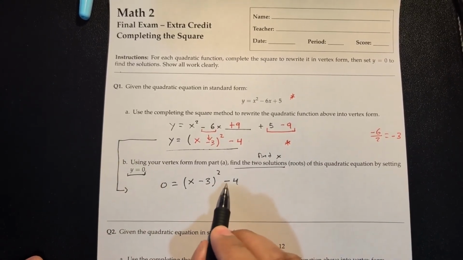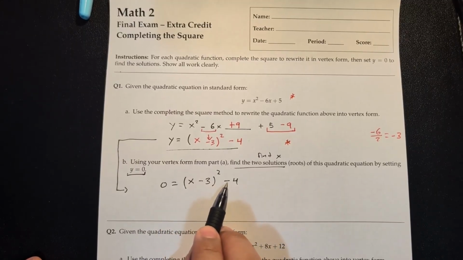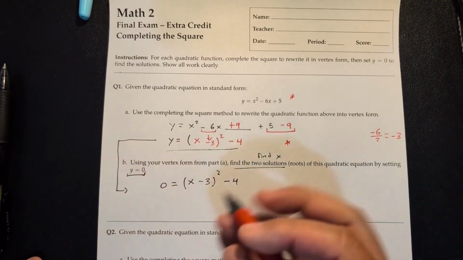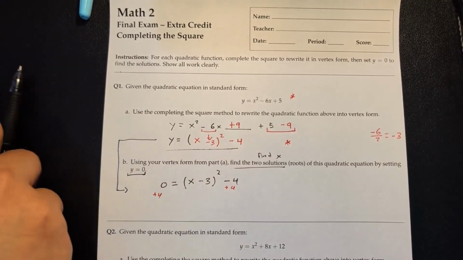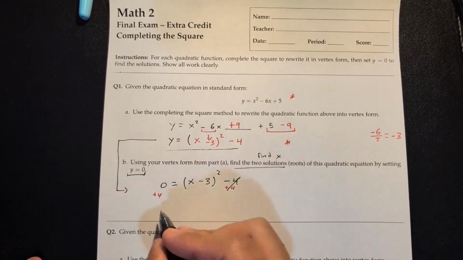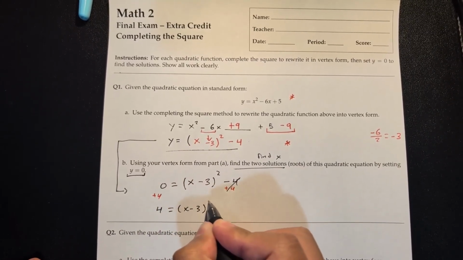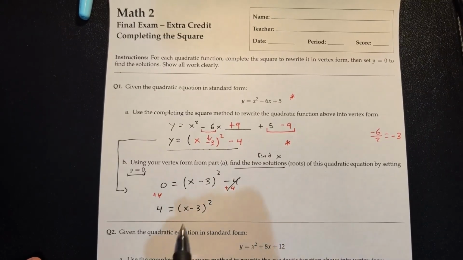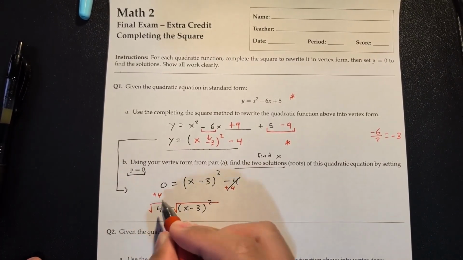Okay, so if I want to get x by itself, what that means is I want to leave x alone. I want to move everything else to the other side. So this minus 4, I'm going to add 4 to both sides. I get 4 is equal to x minus 3 squared. Now here, we're going to take the square root of both sides.